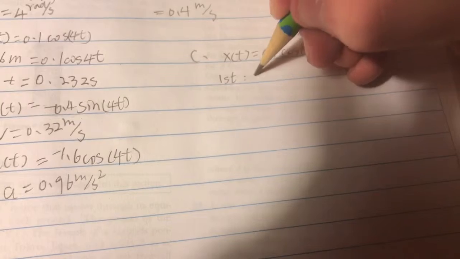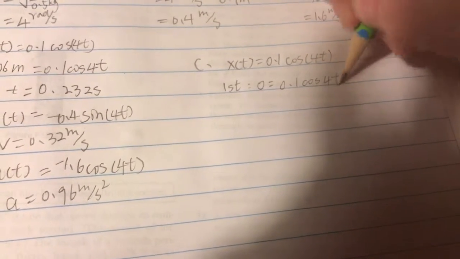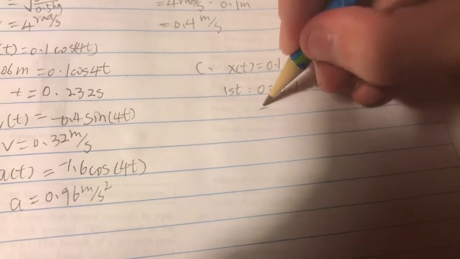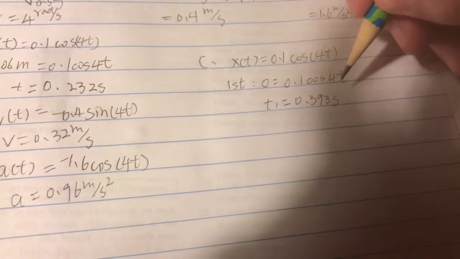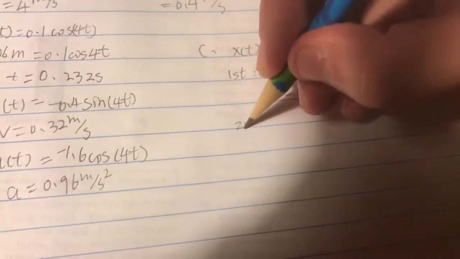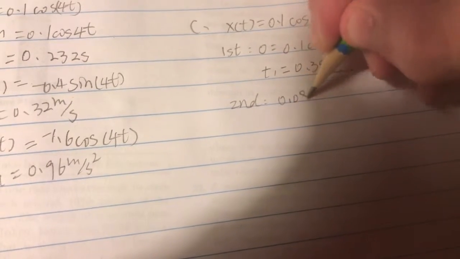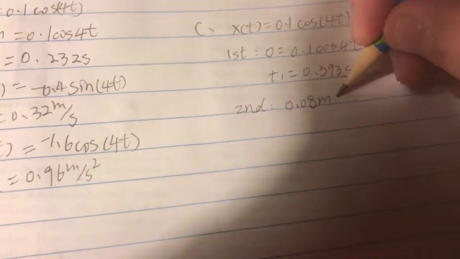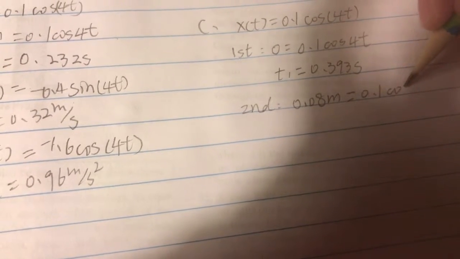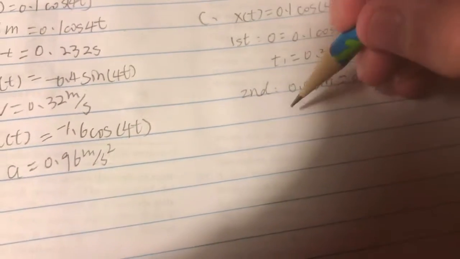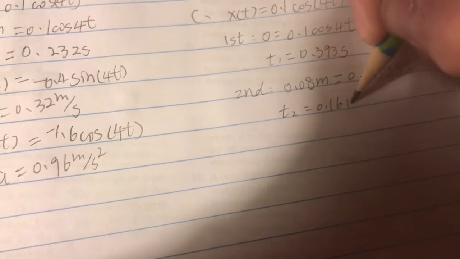So the first one, when x is 0, cosine 4t, we get t1 is 0.393 seconds. The second one, which is 0.08 meters, the other end of the interval, we set equal to 0.1 cosine 4t. In this case, t2 we get is 0.161 seconds.